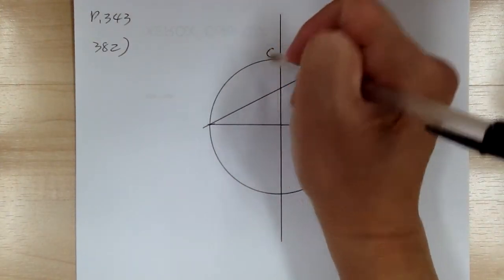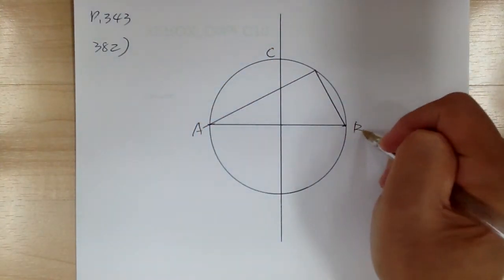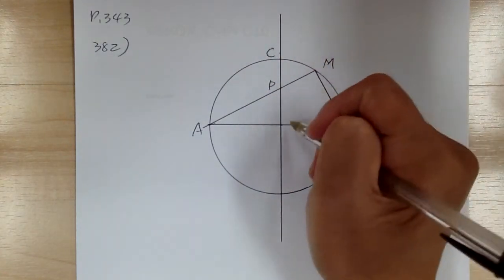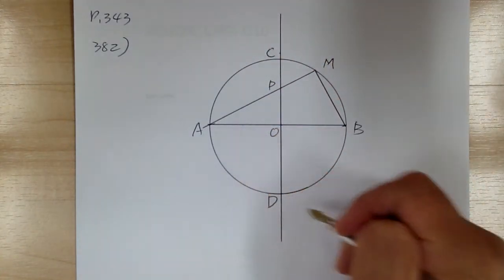You have A, B, C, you have P, you have M, you have O, and you have D.